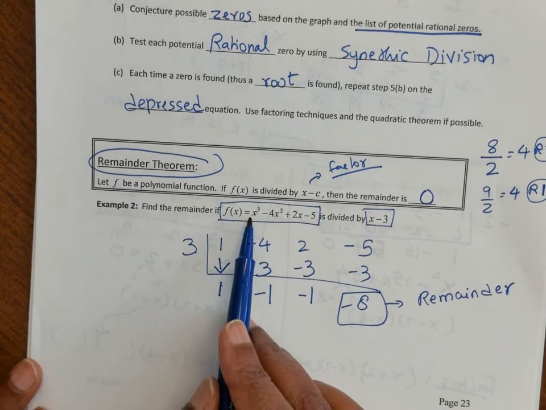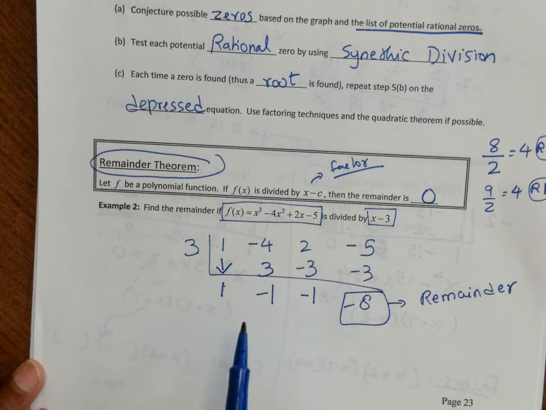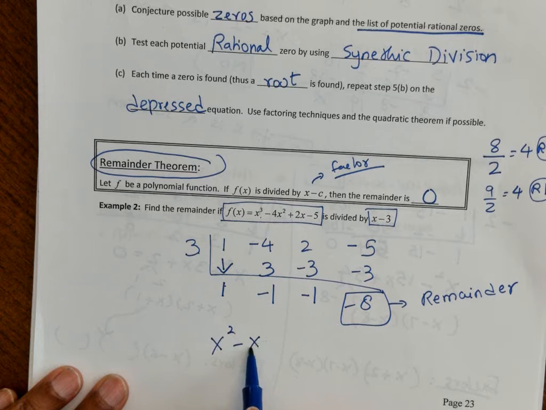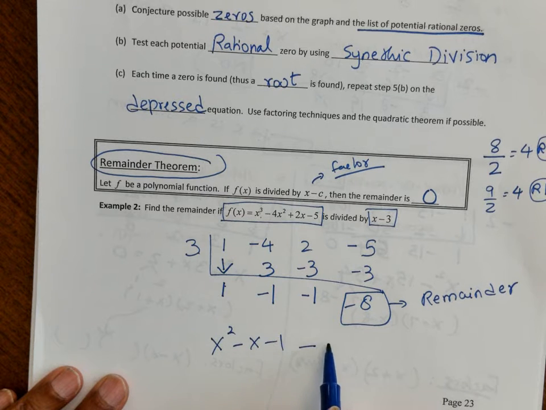When I divide this by this, what is my equation? x cubed divided by x, so my equation is x squared minus x minus 1, but there is a remainder of 8.